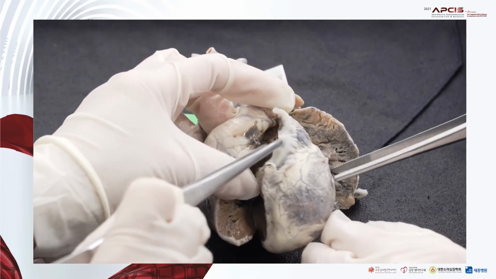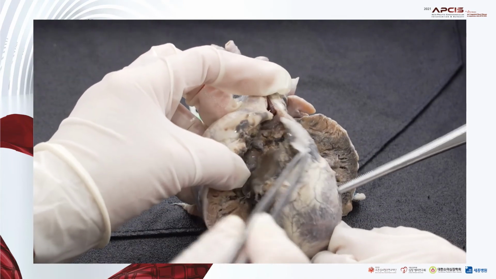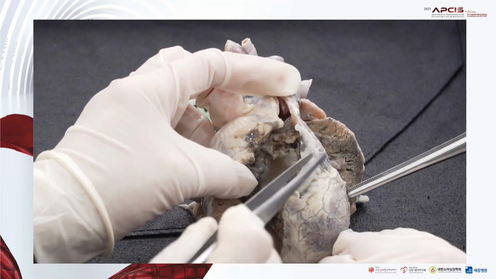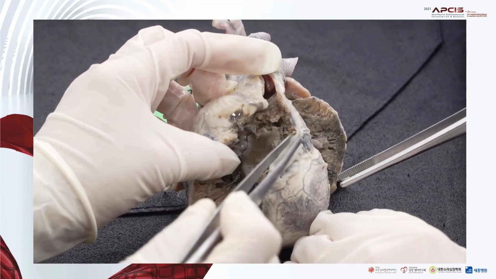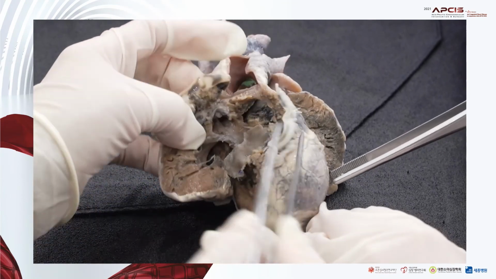So the surgeon used a patch to widen the pulmonary outflow portion this way.